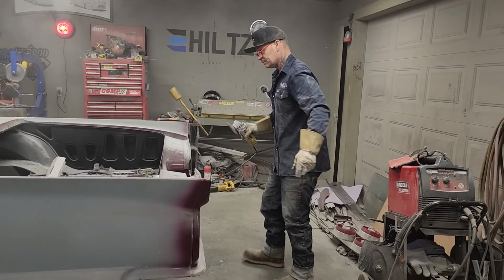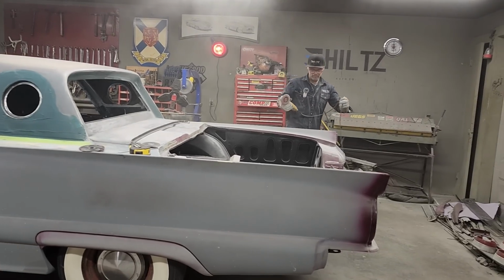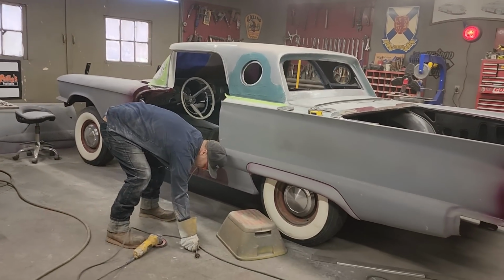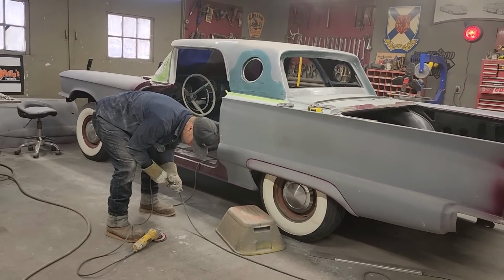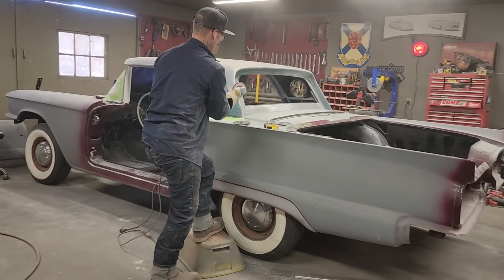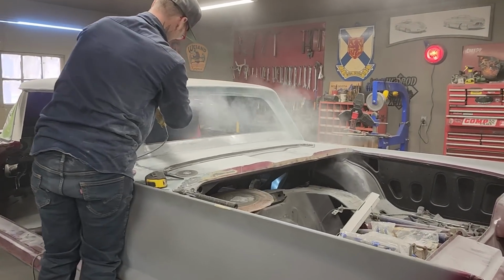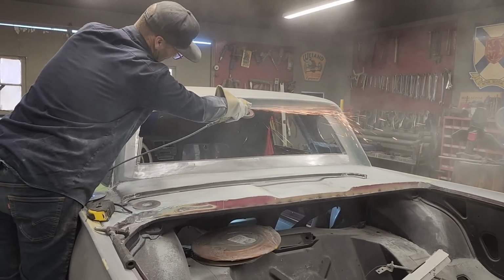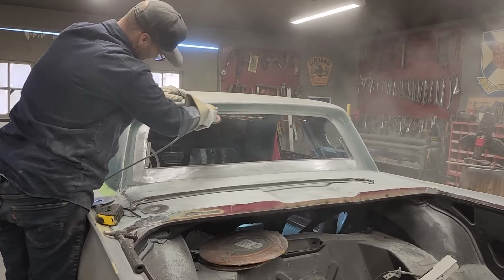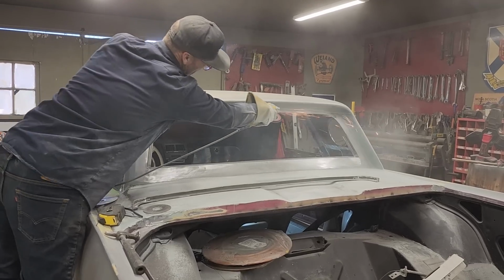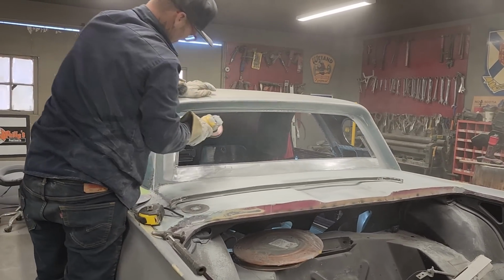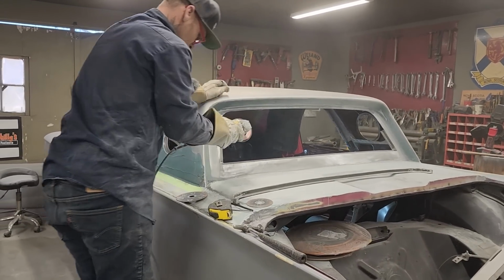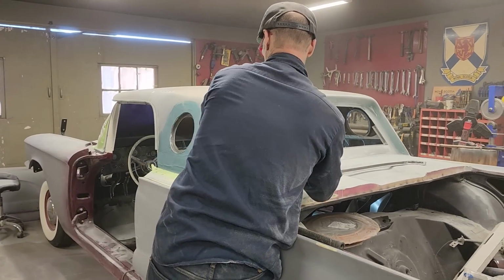Hold my breath. I know everybody's hollering mask, but right at the present moment, does it matter if I hold my breath? Going to straighten this line out here a little bit.